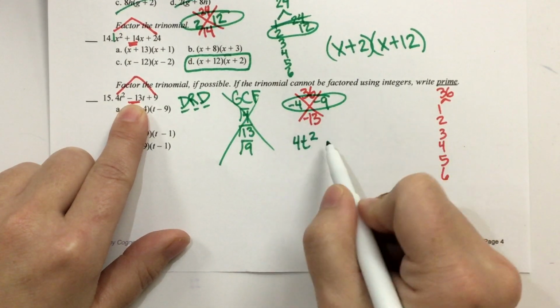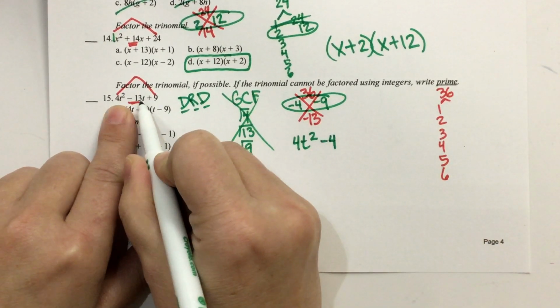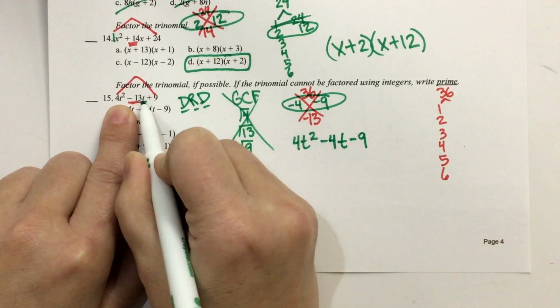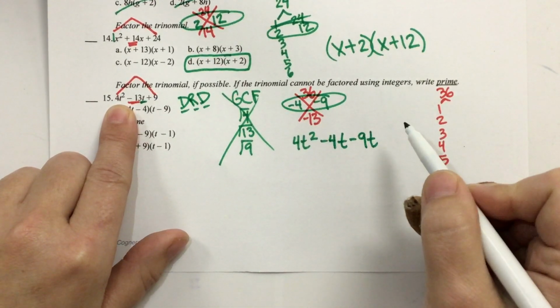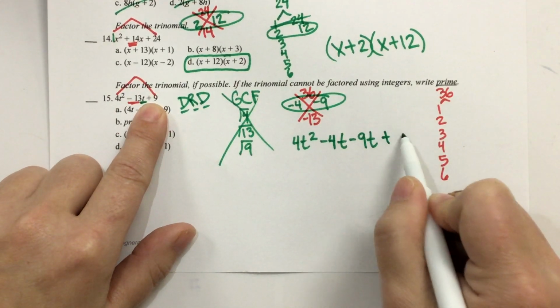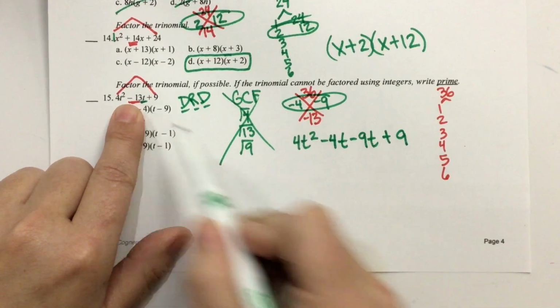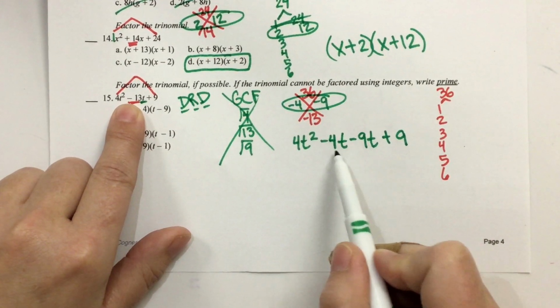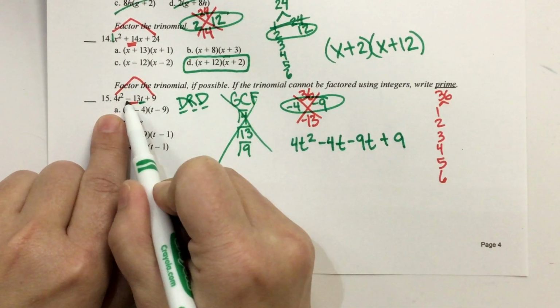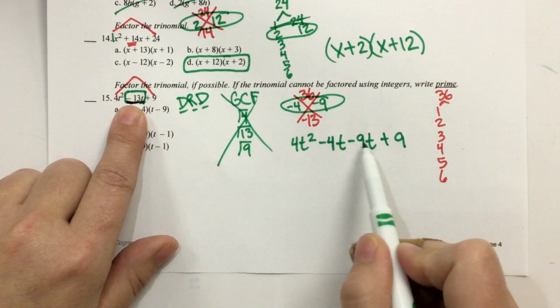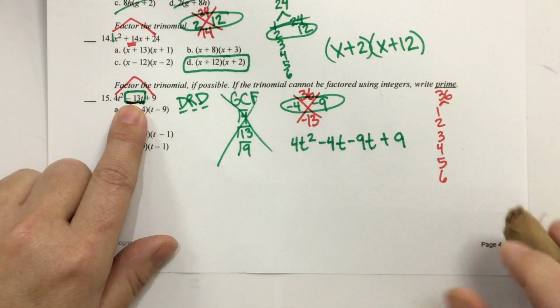So -4, don't forget to give him the t. -9, don't forget to give him the t. And then drop the positive 9 in the back. So the two middles have to have the same letter as this guy, because -4t minus 9t makes -13t. So just remember that whatever the middle letter is, your two middles have to have that same letter.